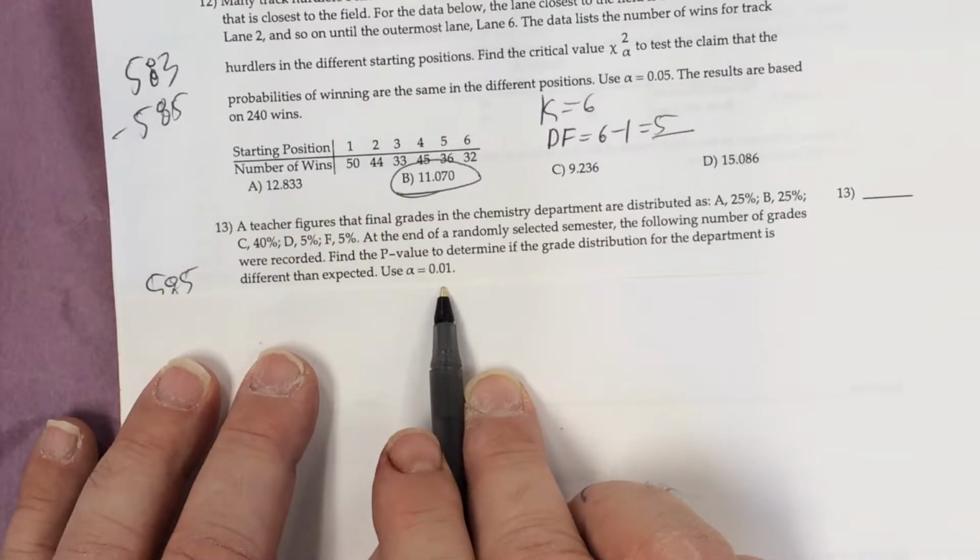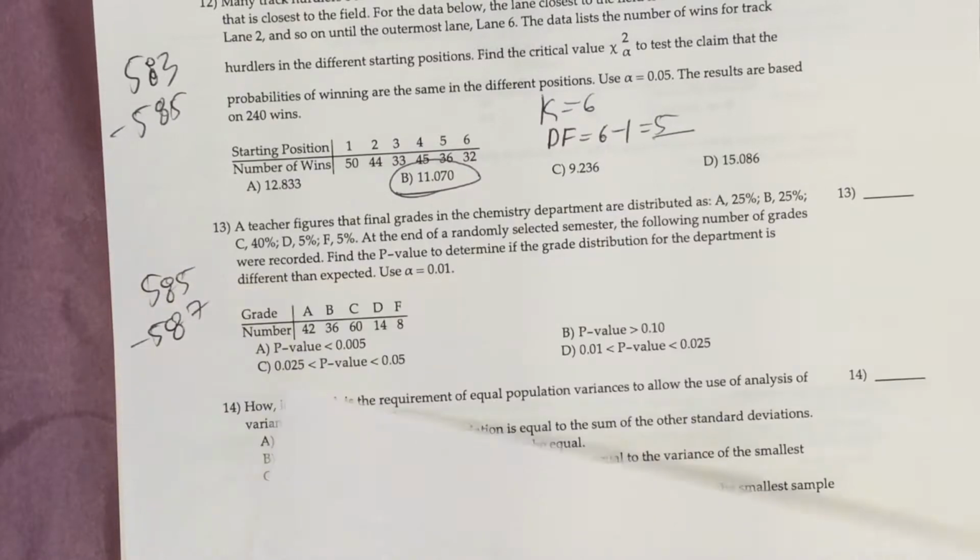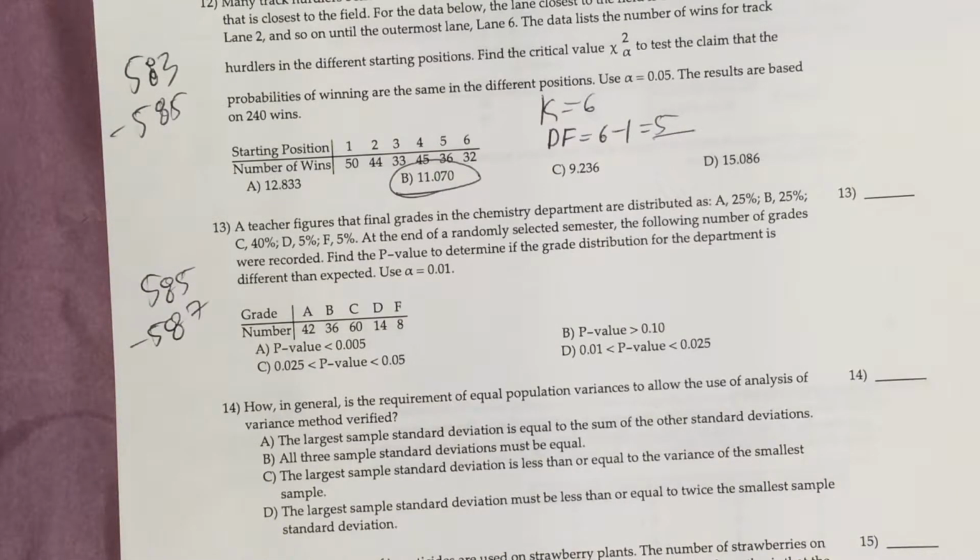Oh, just looking at this question here again. Oh, if it wants us to find the p-value, actually for this one, if we're just being asked to find the p-value, we can use technology for this. Okay, I was actually going to approach it with the classical method, but let's just find the p-value for this.